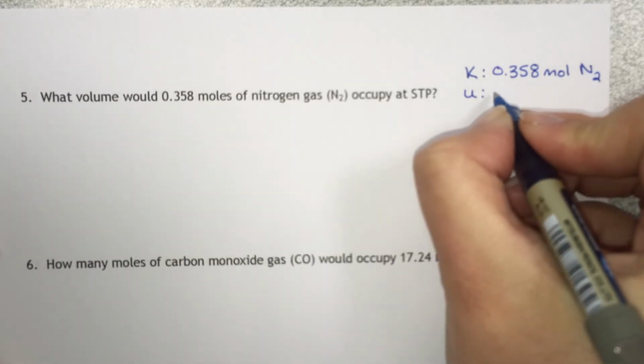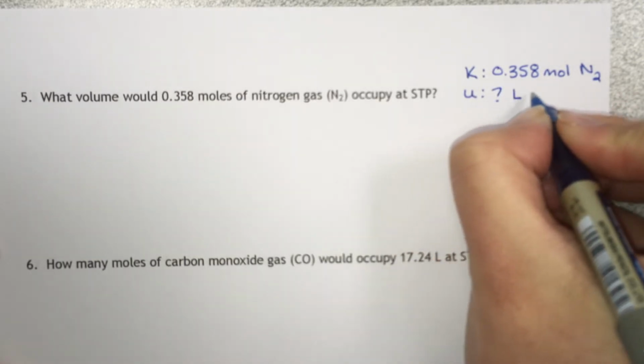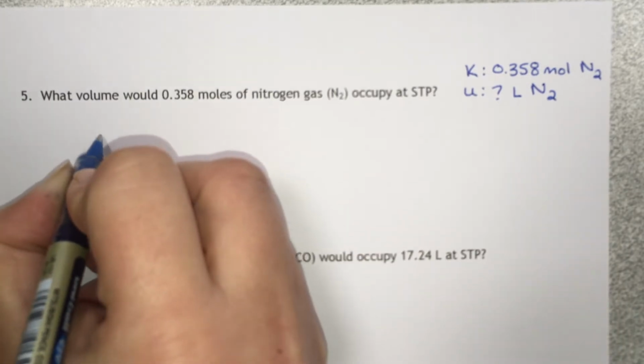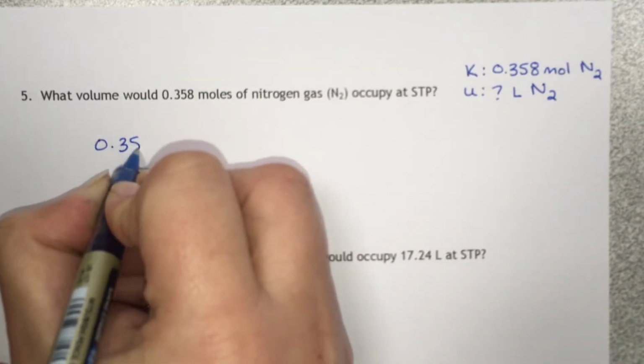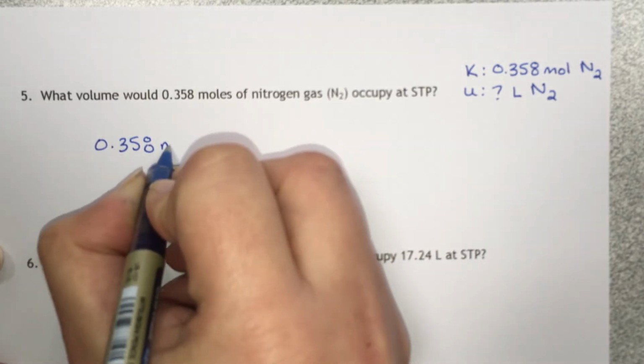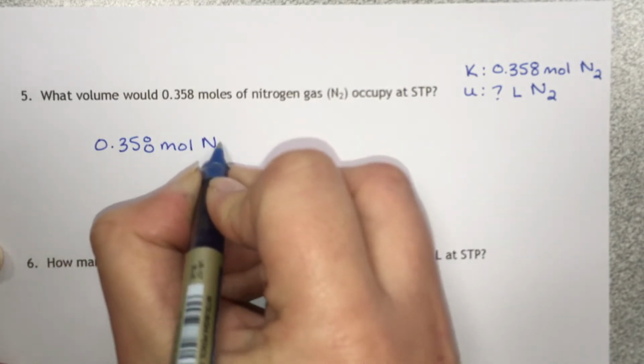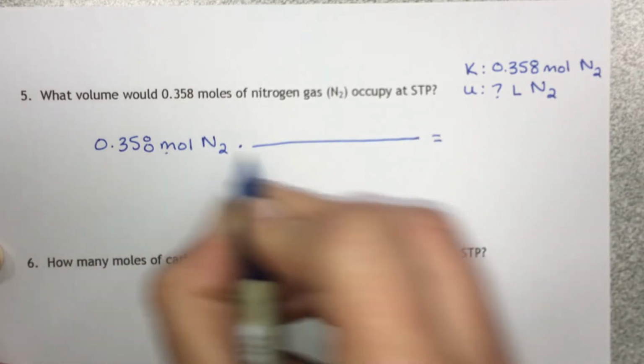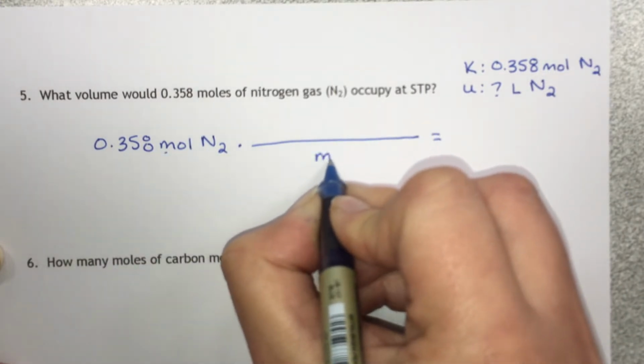And our unknown is what volume, how many liters of nitrogen gas. So we always start out with what we know, which is 0.358 moles of N2. So whatever's up here must go here.